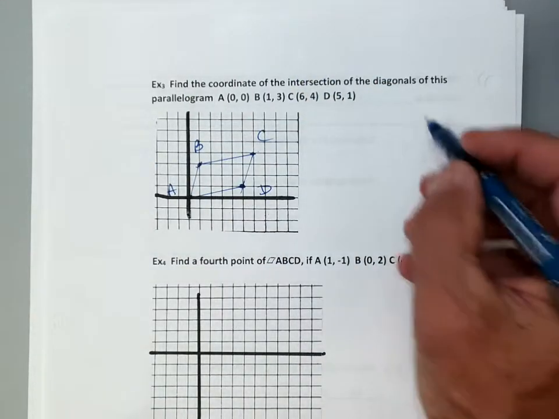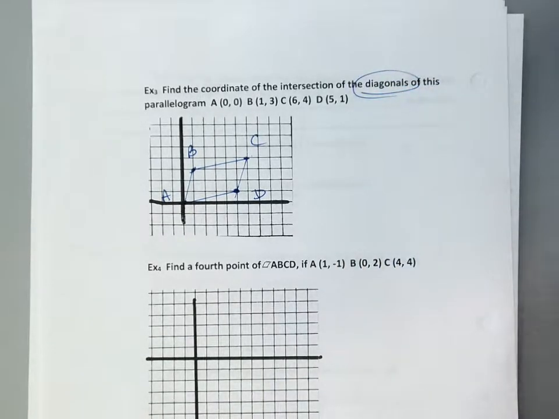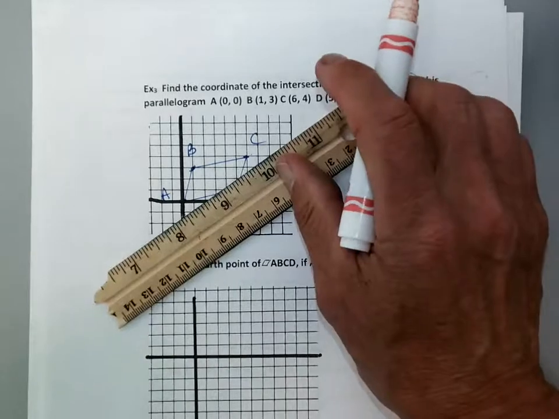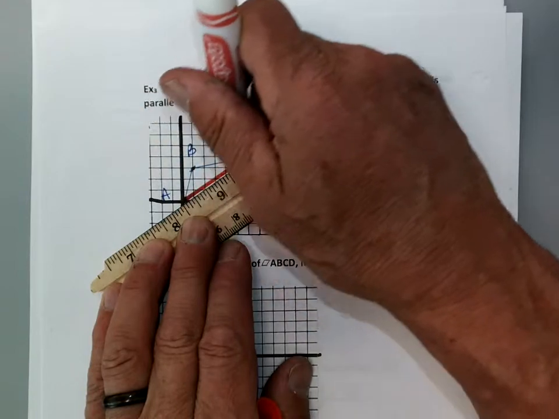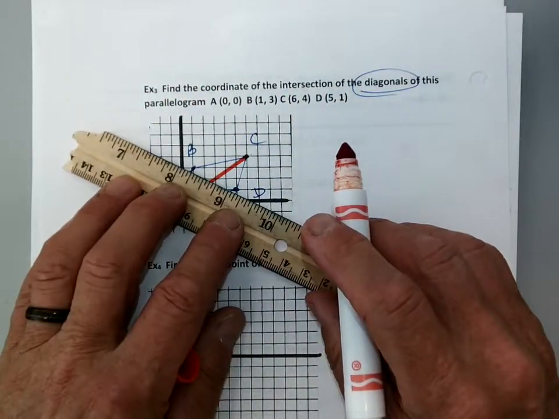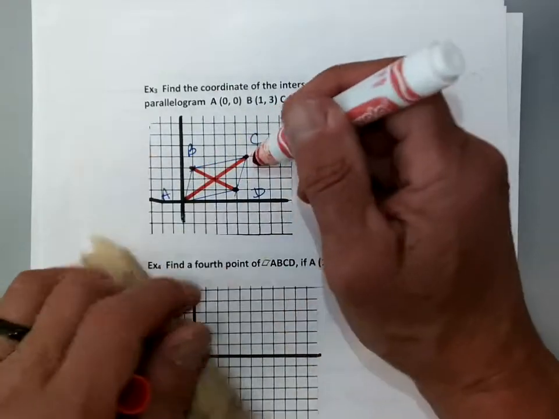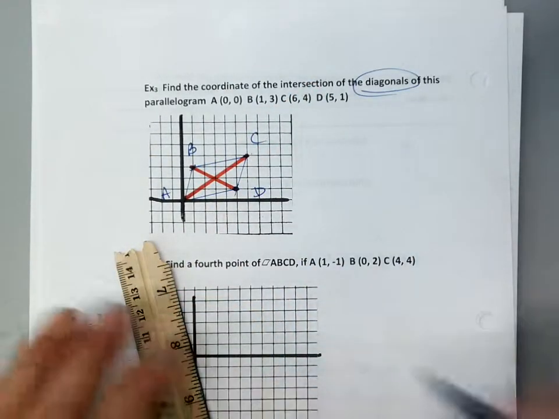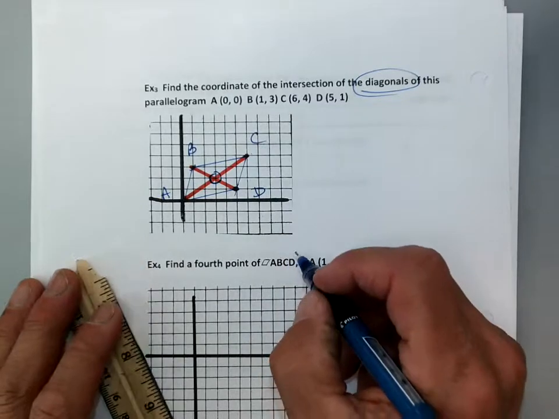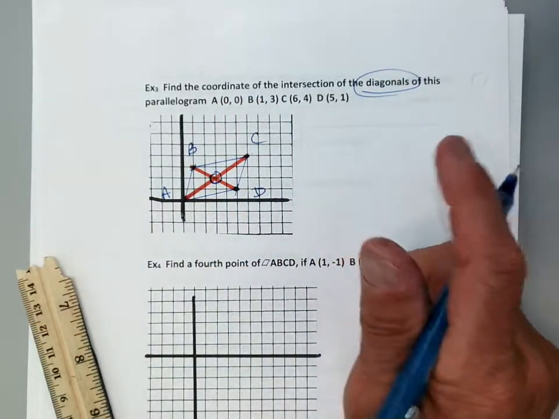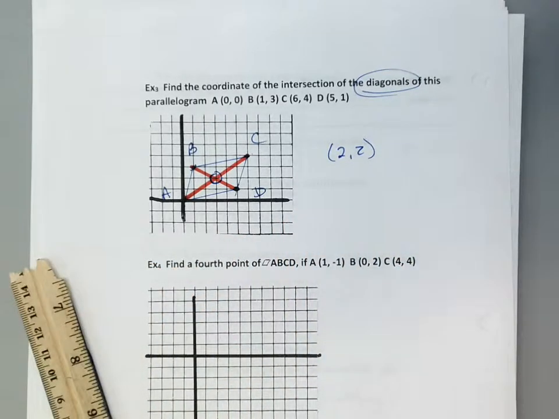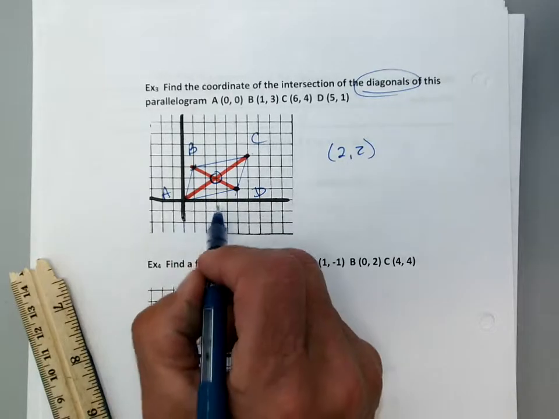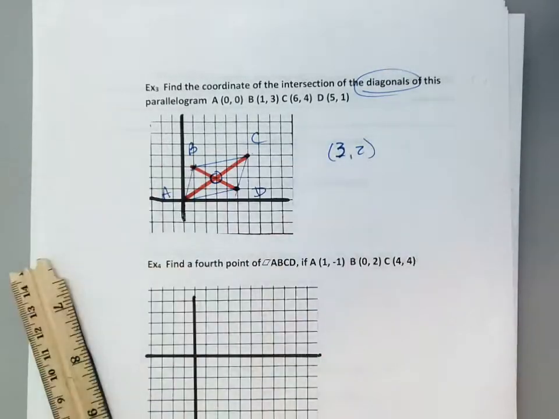Now, what about the diagonals? Let's draw them in. My diagonals go from corner to corner, right? Vertex to vertex. I think I found my intersection. It says find the coordinate of the intersection of this parallelogram. There it is. 3, 2. Thank you.